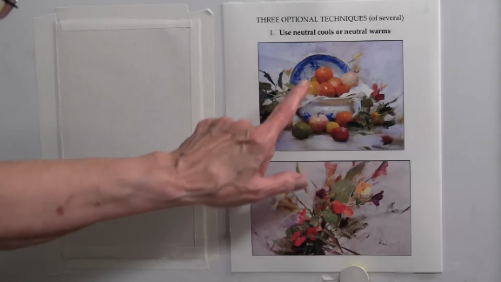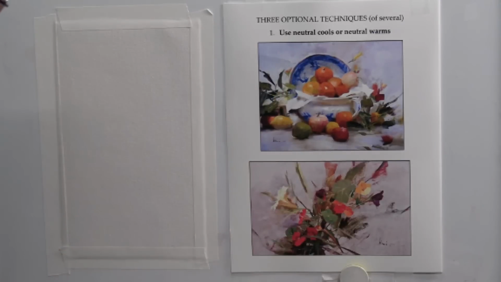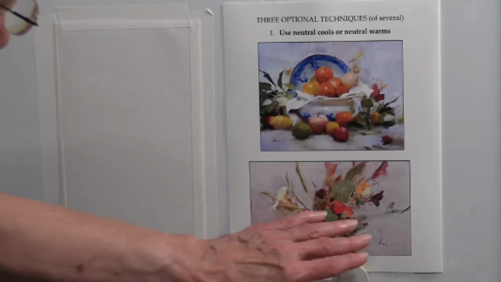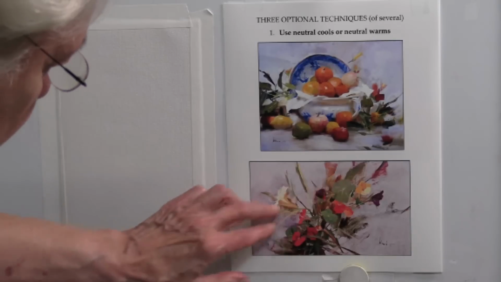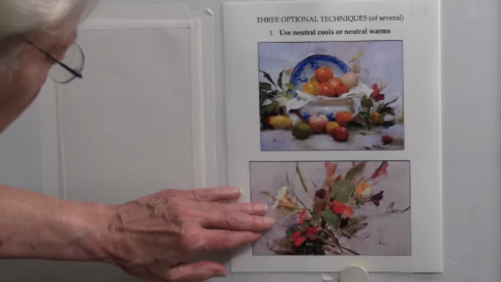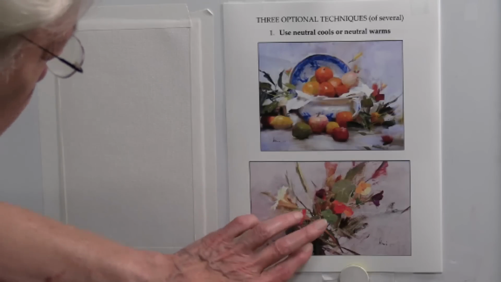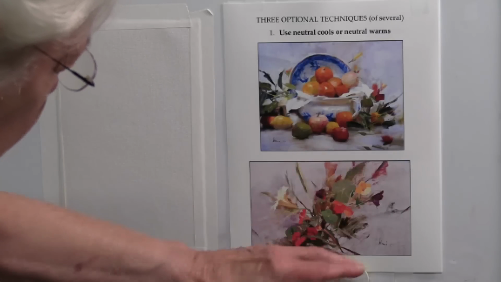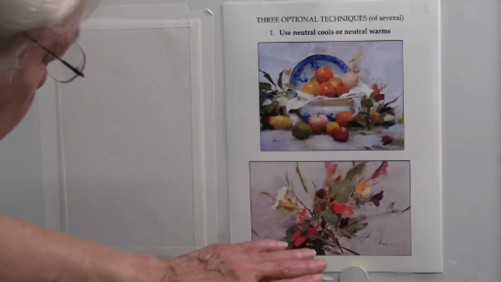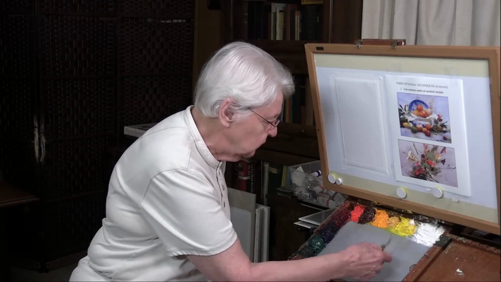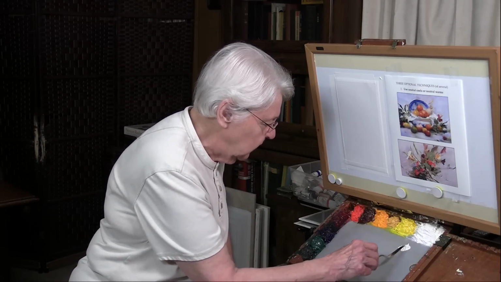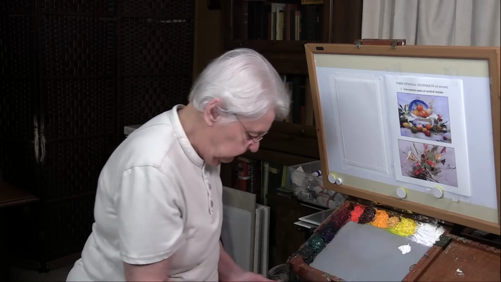You can see that the negative space around the images is much lighter. When you squint, you see it's much lighter than most of the values within the image itself. So we will pull out white, and I'll just put up a little area of white here on my palette.